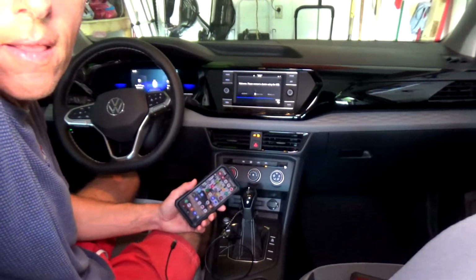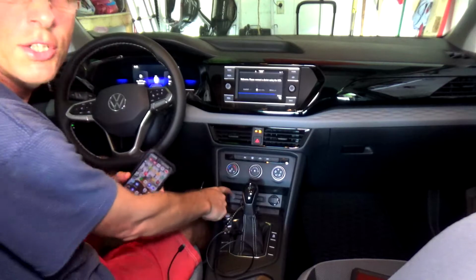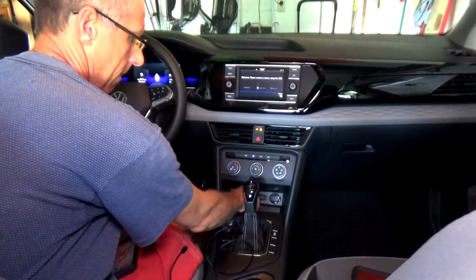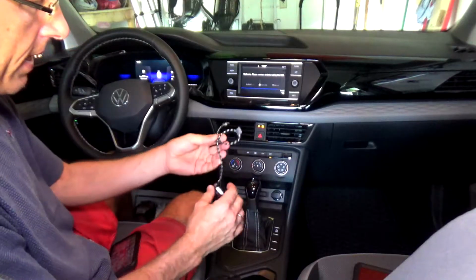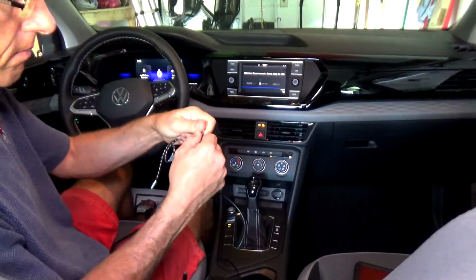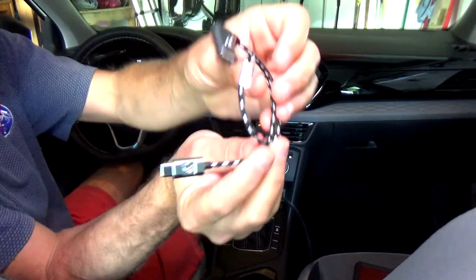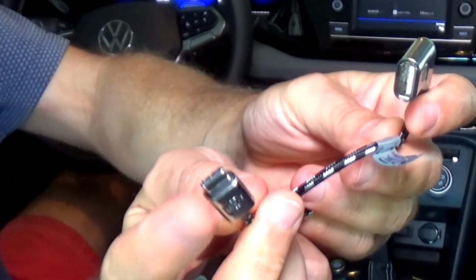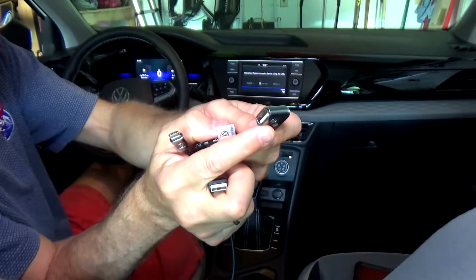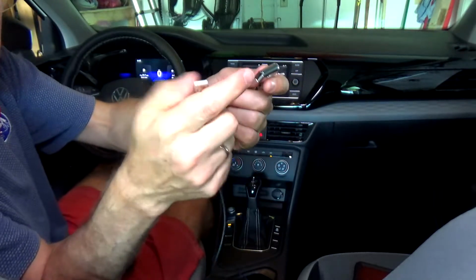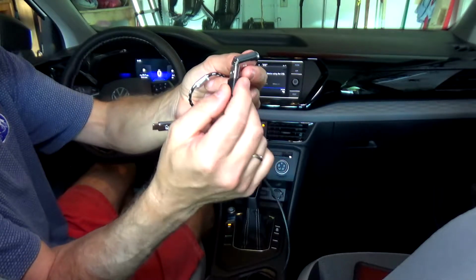So right here you have a connection. You have two ports to connect and you got a special cable, like a connector cable from Volkswagen. This is where you plug this into the car. This is a USB-C connector. This is just an extender for regular USB. So you need to connect your cable right here.